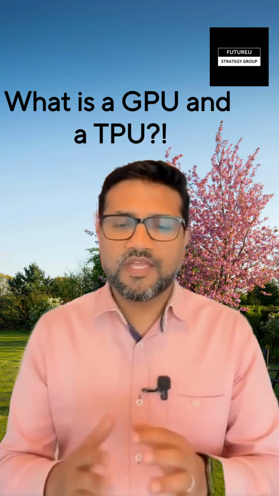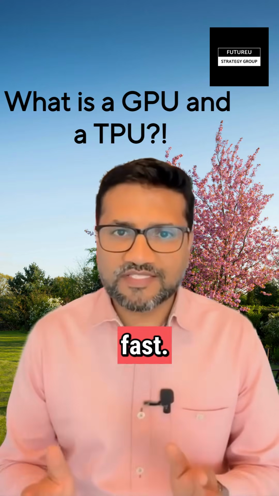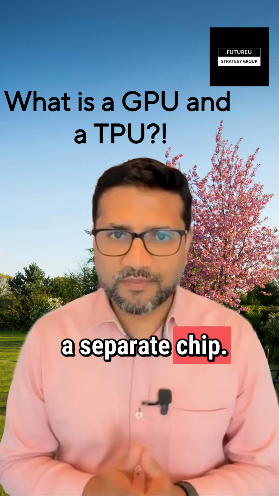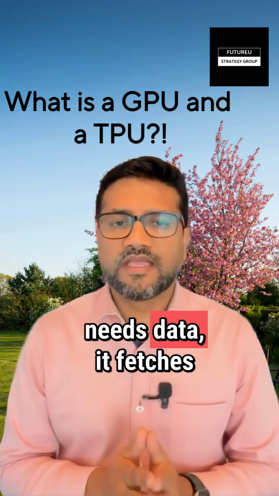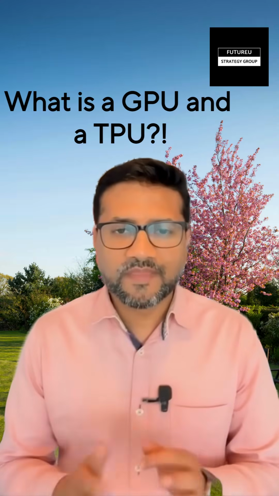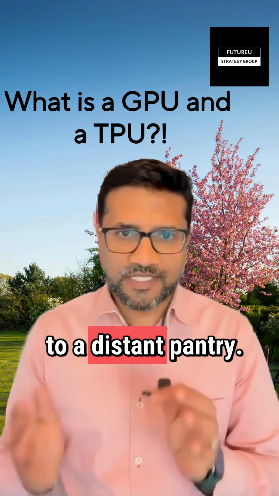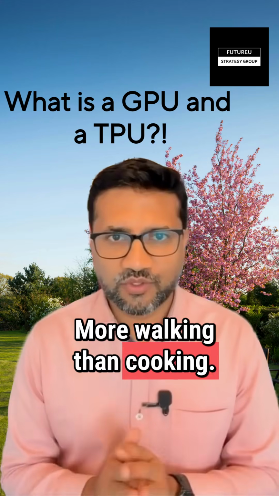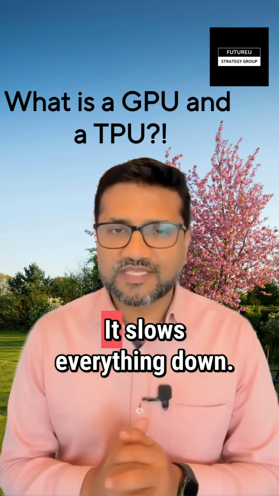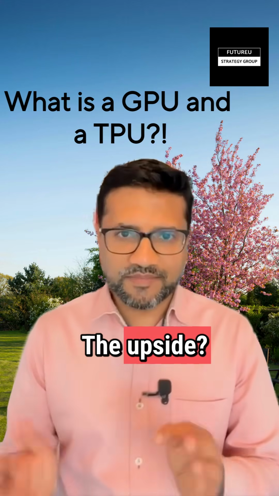But here's the problem. GPU cores are blazing fast. The memory sits on a separate chip. Every time the GPU needs data, it fetches from external memory. Cores sit idle waiting. Think of a chef running back and forth to a distant pantry, more walking than cooking. This is called the memory wall. It slows everything down.